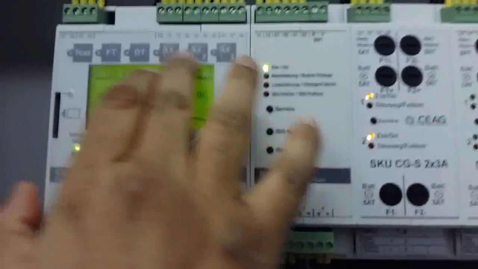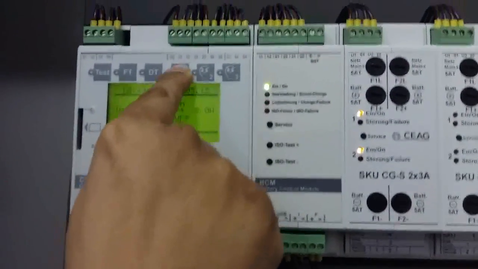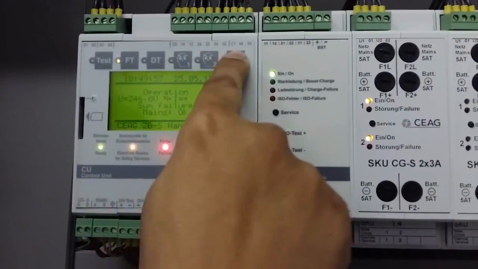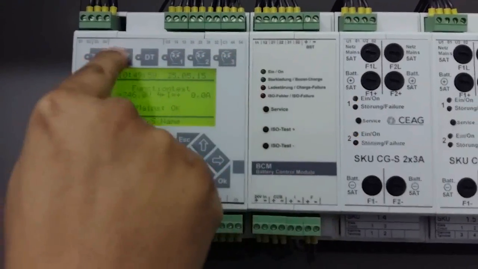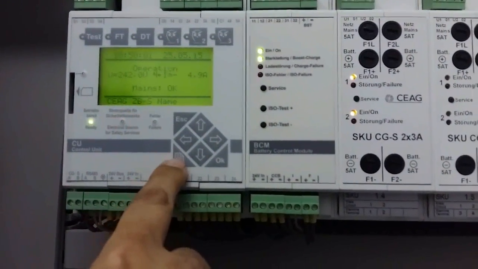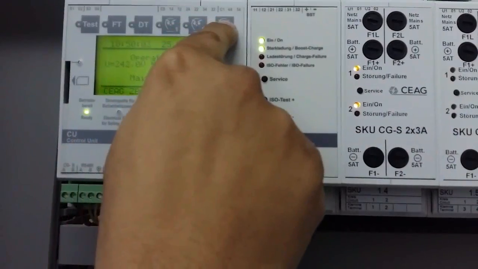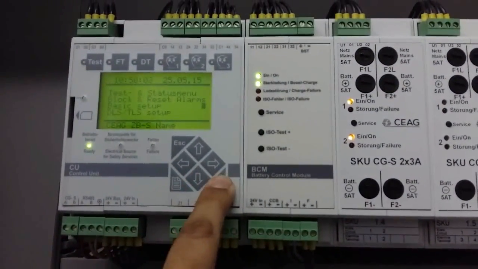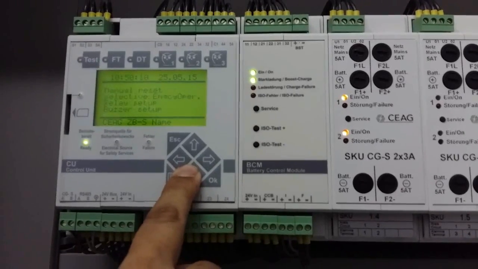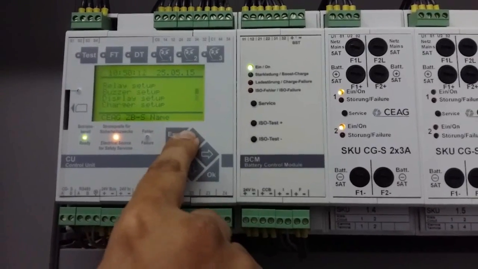Now these are the free keys. I'm not using this key, but like this number 1. Inside we will go inside the relay, this is the relay setup.